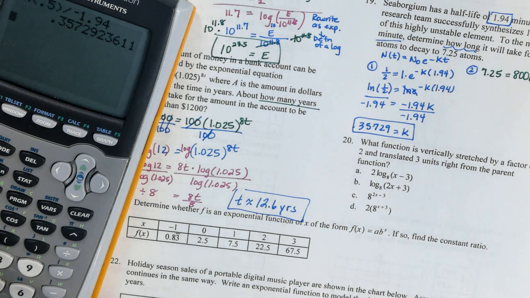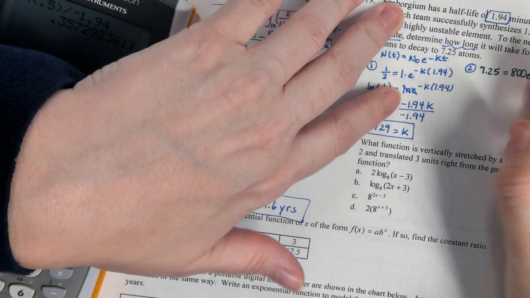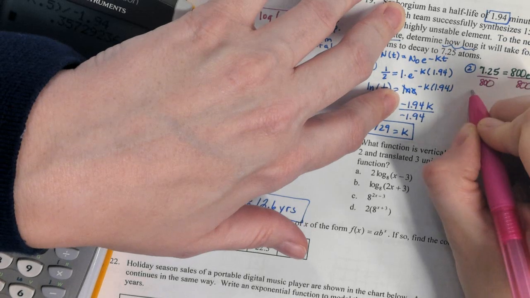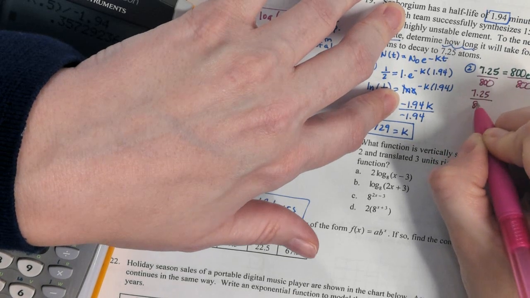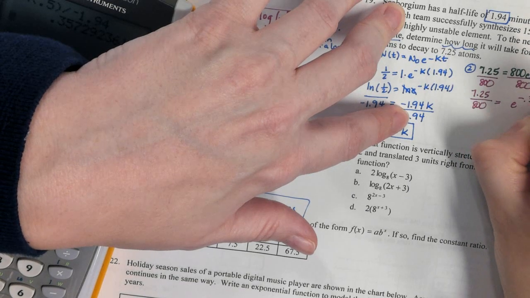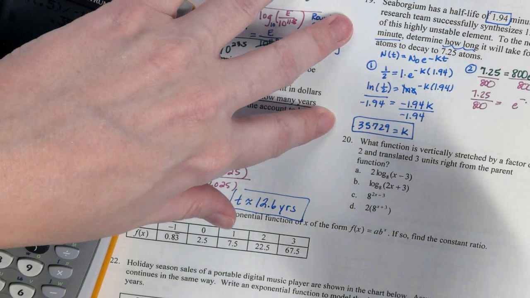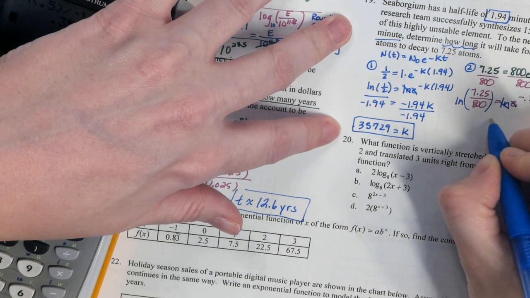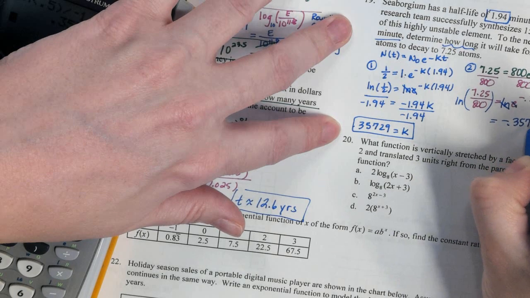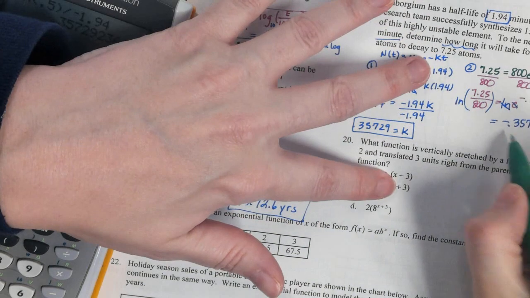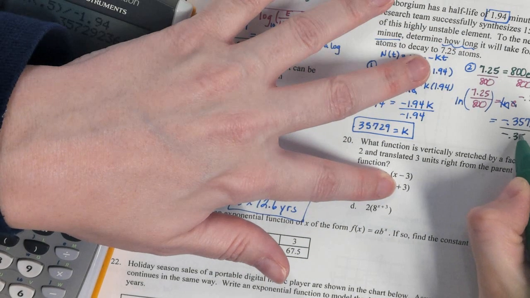So again, your first step is always moving over what's in front of the value of e. So dividing by 800, and then don't worry about computing this yet. We'll do that at the end. So then you have the e to the negative 0.35729. And then the way that you bring that variable down is to take the natural log of both sides so that they cancel. And then your last step is going to be to divide by what's in front of the t.